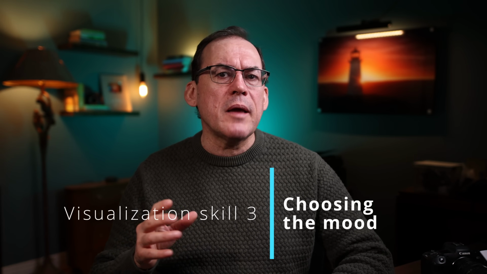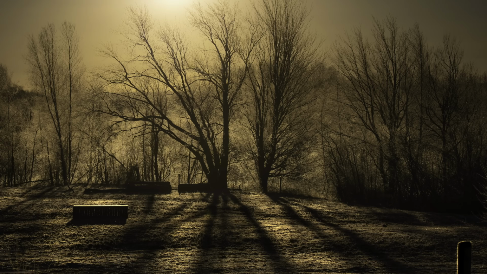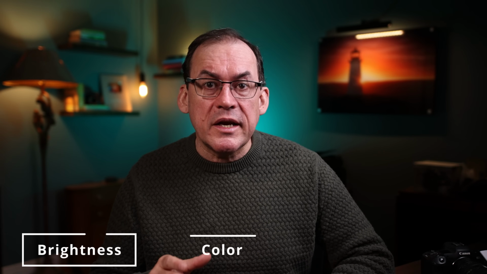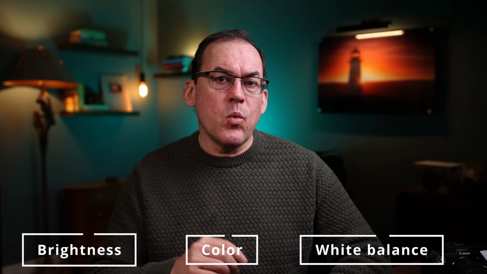The third trick to mastering visualization is capturing the right mood for the scene. This can be done in post-processing, but is best captured right at the scene. By mood, I mean elements of feeling that are not in the subject itself, but in how it's captured and presented. These can be achieved with varying brightness, vividness of color, and white balance.